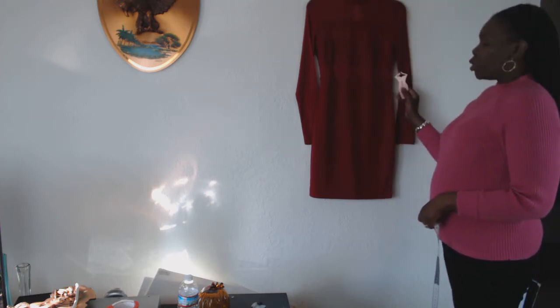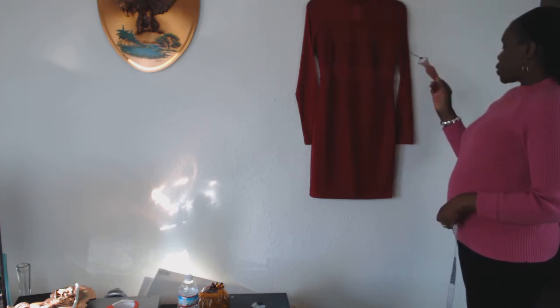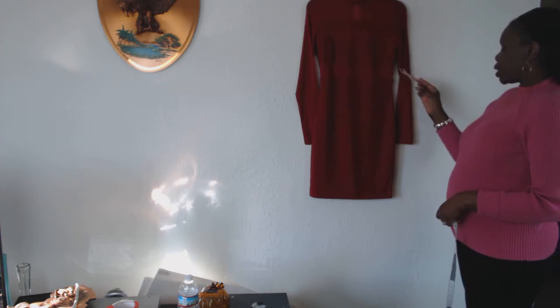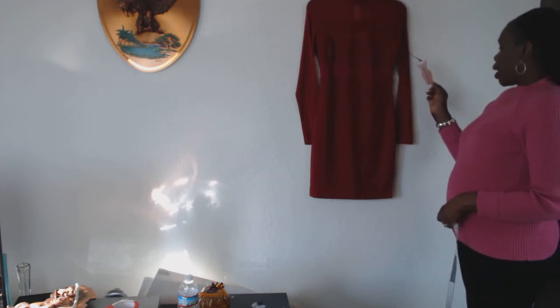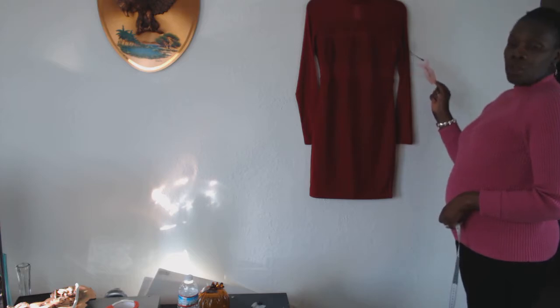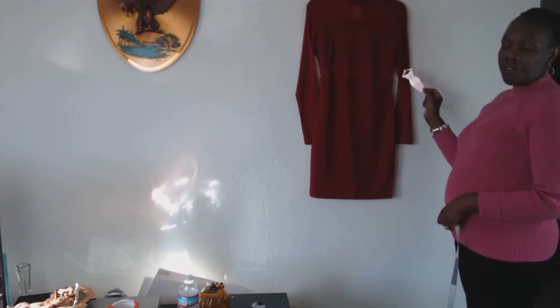If it is new without defects, for dresses, of course, I'll say new with tags, because this one is brand new and it still has a tag on it. So under item condition, I'll pick new with tags. And if it is pre-owned, I'll pick pre-owned. And if it has any defect, you make sure you mention the defect in the condition.